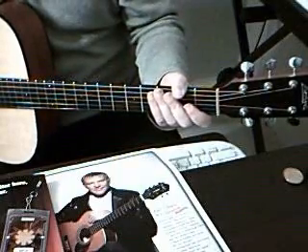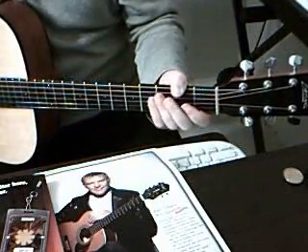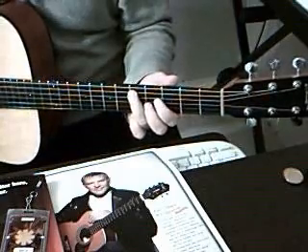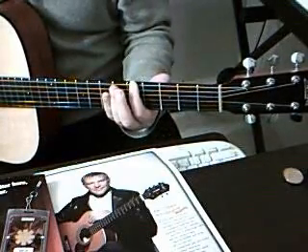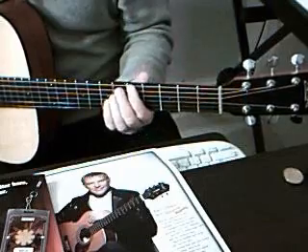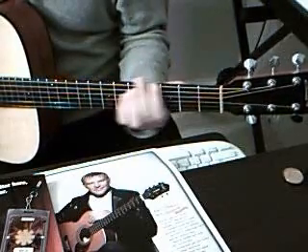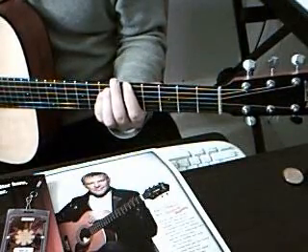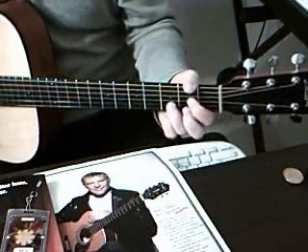In the key of D, a 1, 4, 5 is this. With power chords, it's this. And with open chords, it's this.